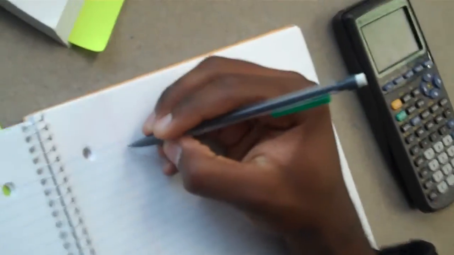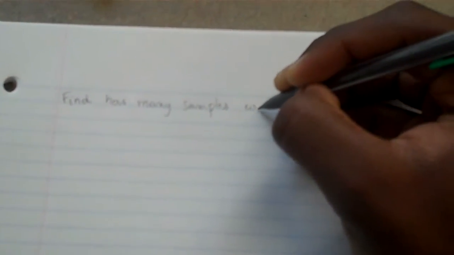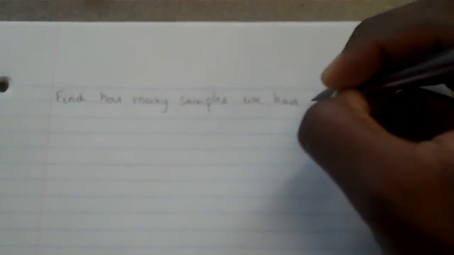The first thing we should know is how many samples we have in the distribution, by using the combination formula.